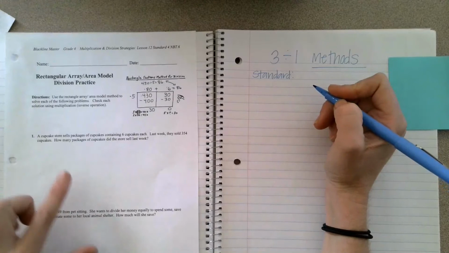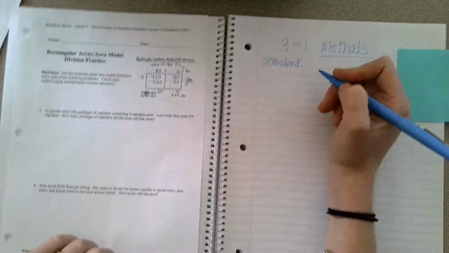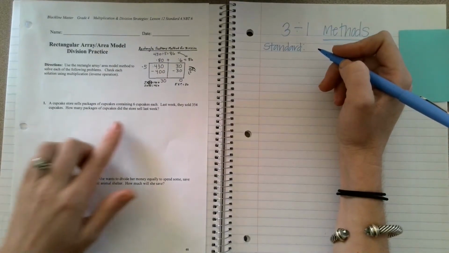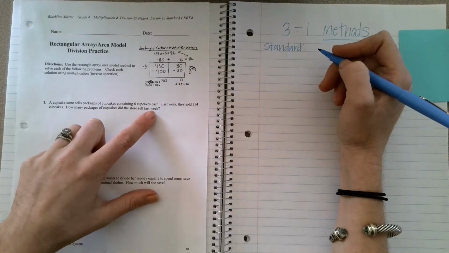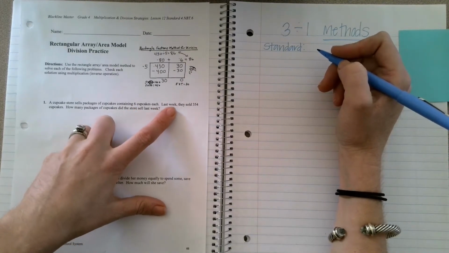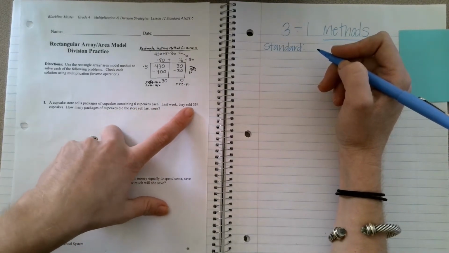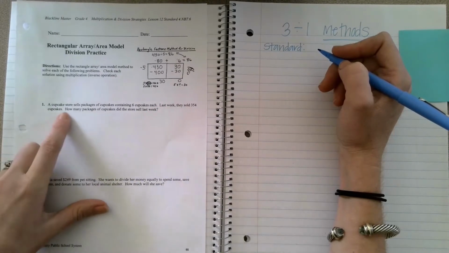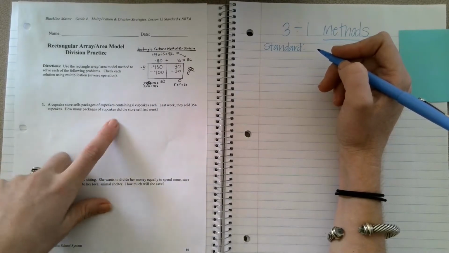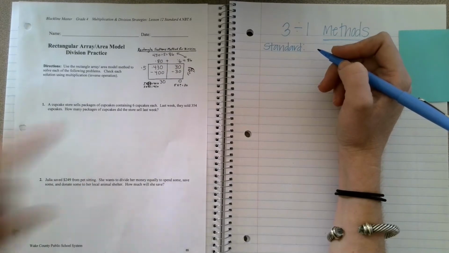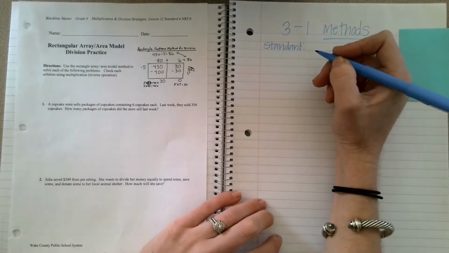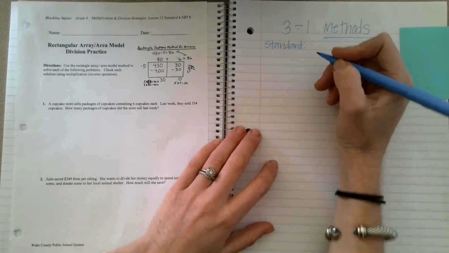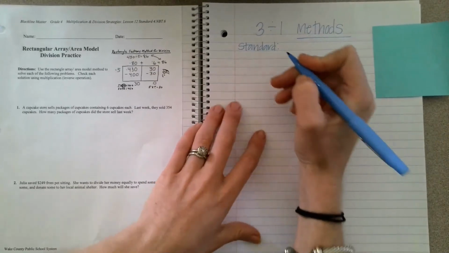So let's look at number 1. A cupcake store sells packages of cupcakes containing 6 cupcakes each. Last week, they sold 354 cupcakes. How many packages of cupcakes did the store sell last week? So, let's see here.